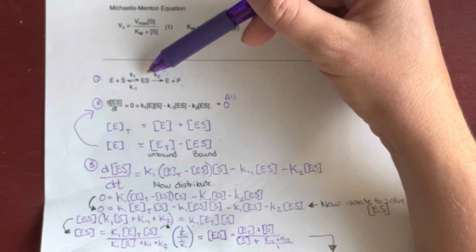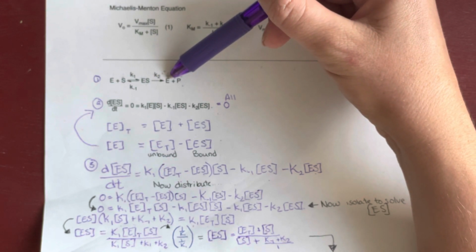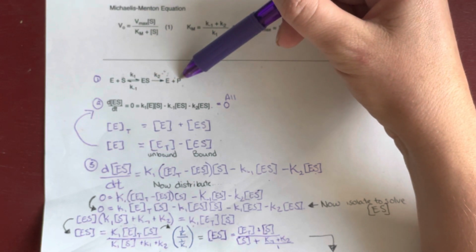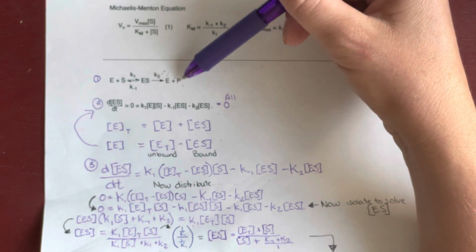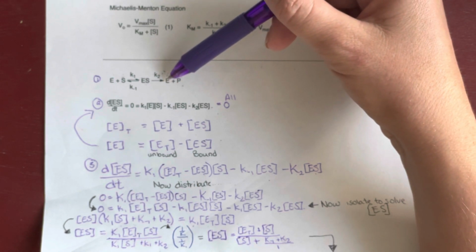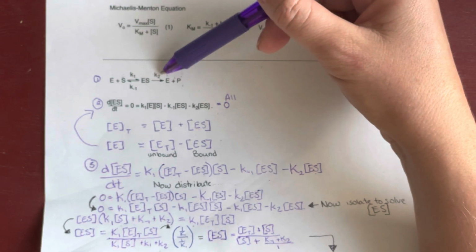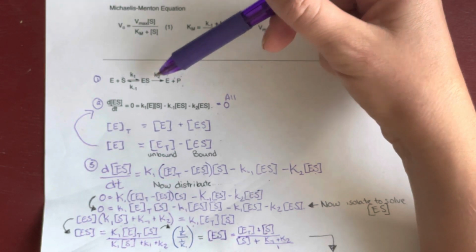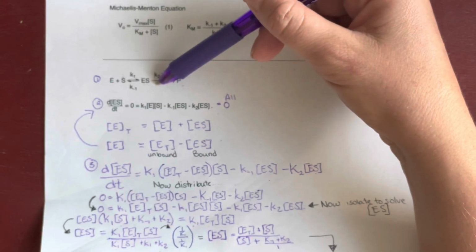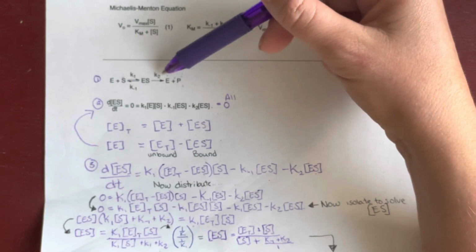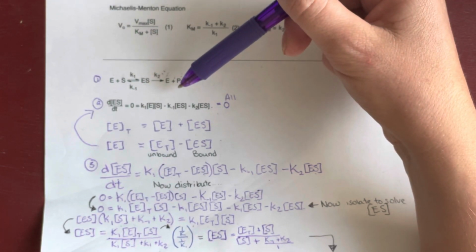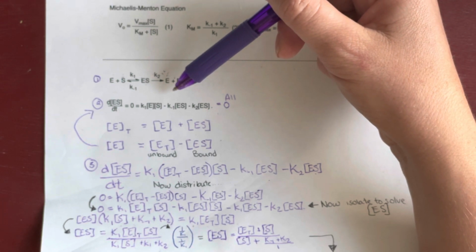This reacts into an enzyme and a product. The product that's created isn't enough to also create the backward reaction here, so we just have K2. If it were creating a backward reaction, it would probably have a K negative 2 here, but since it's not, we have just K2.